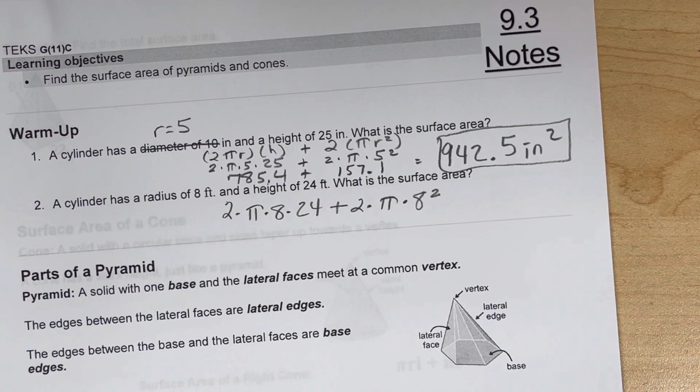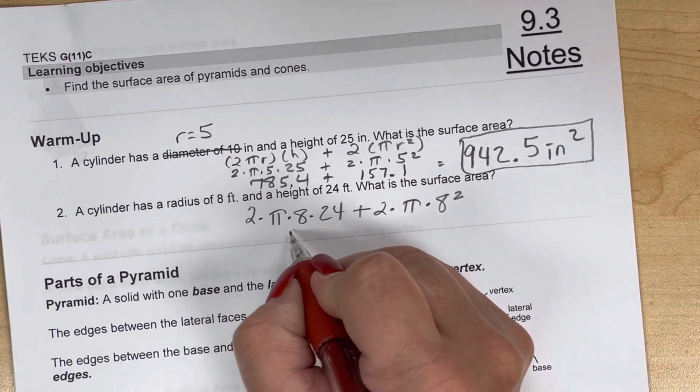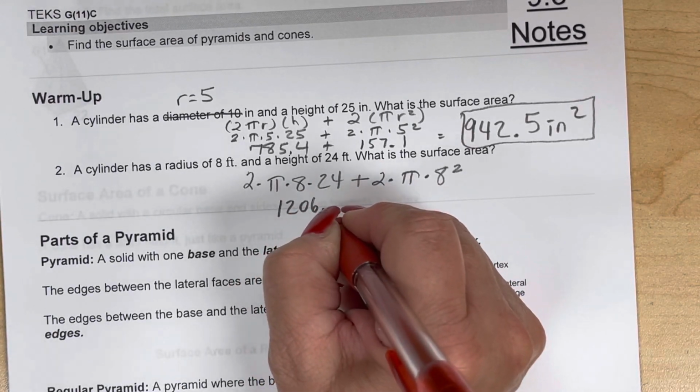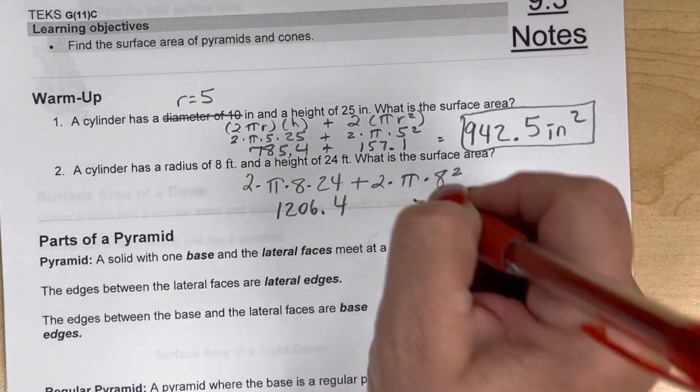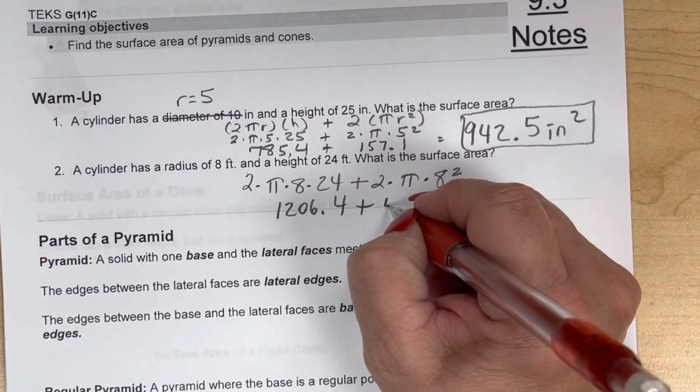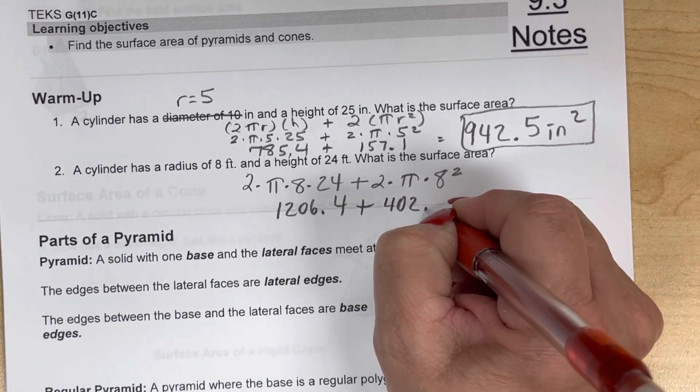So 2 times pi times 8 times 24, and you get 1206.4, and that gets added to 2 times pi times 8 squared, which is 402.1.